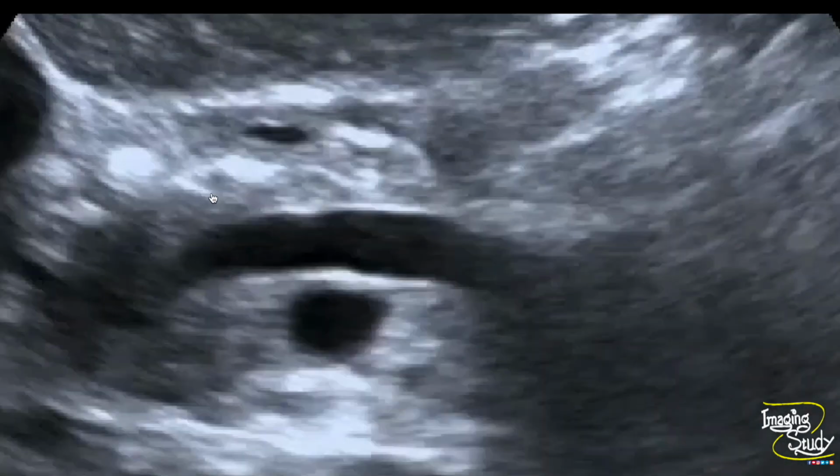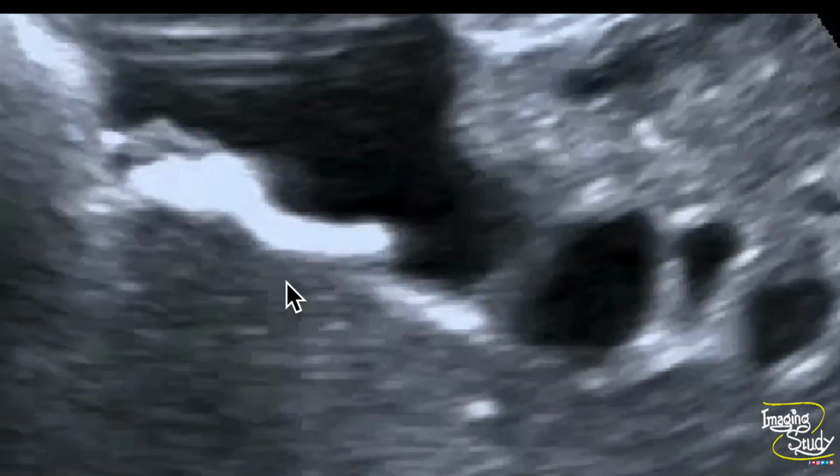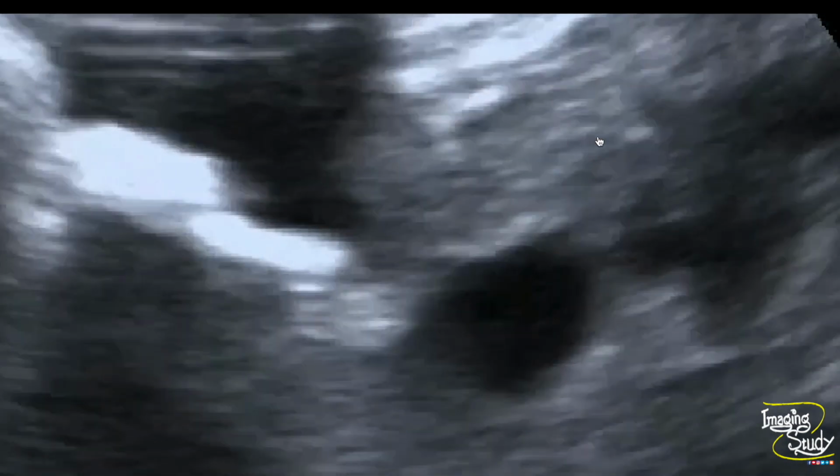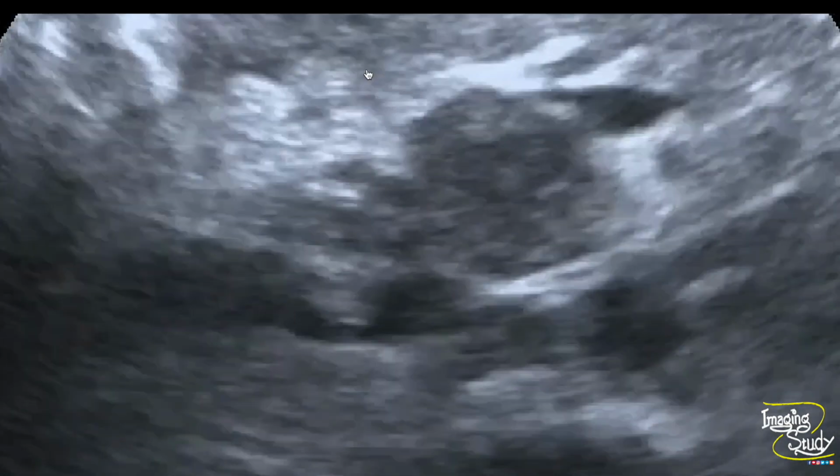You can see the MPD dilated. And this is the echogenic sludge or calculi, and you can see at the head region tiny hyperechogenic areas indicating the parenchymal calcification.